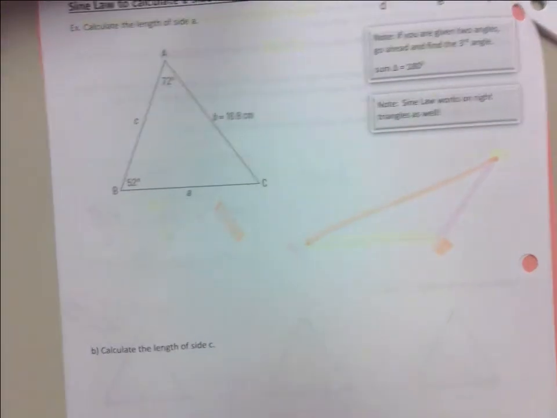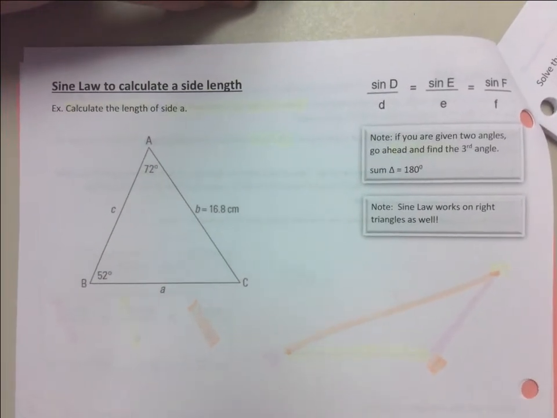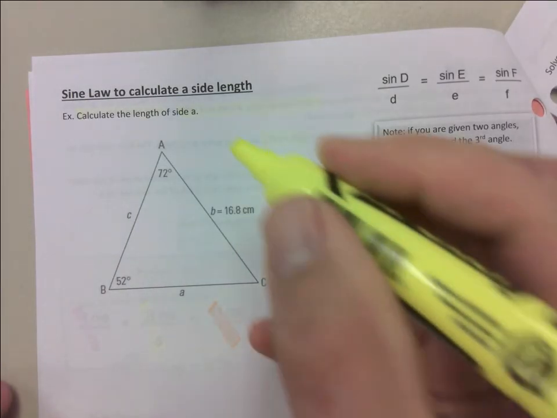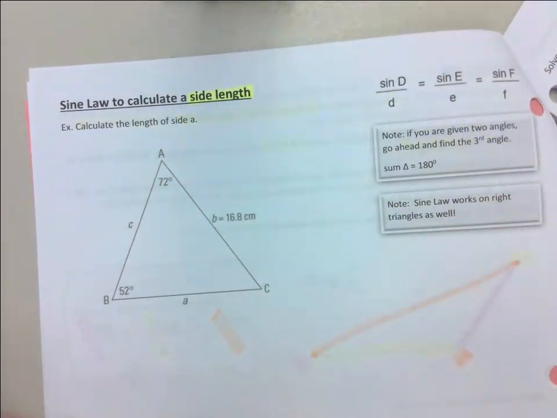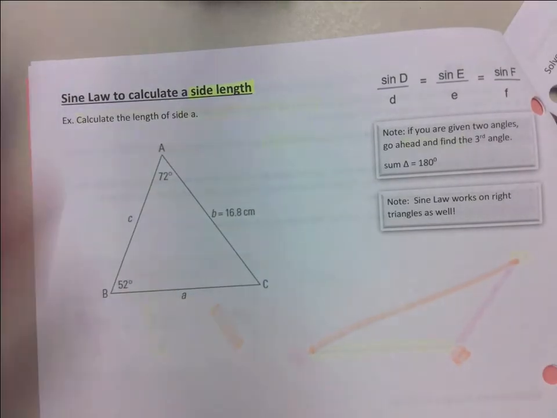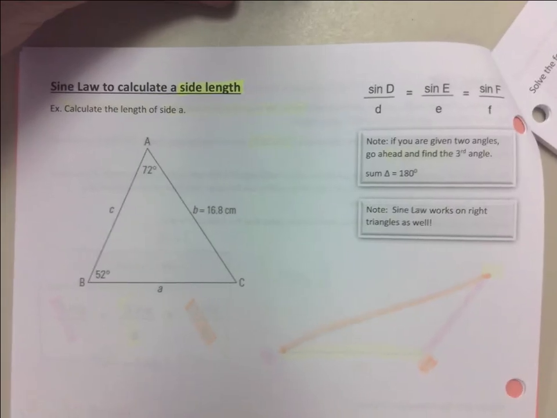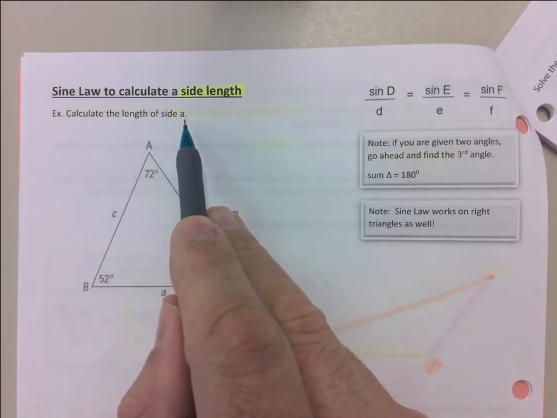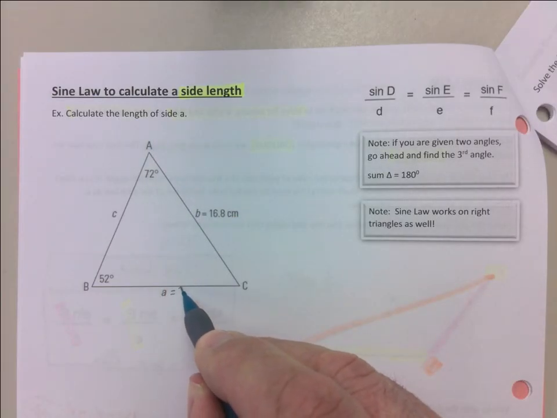Okay, let's put it to use. So we're going to start with figuring out the side length, then we're going to figure out the actual angles, okay? So side length first. I'm quite confident that after one example, you're probably going to have a pretty good idea of what to do. Okay? So here it is. Calculate the length of side A. So it wants this side right here. That's the question mark.